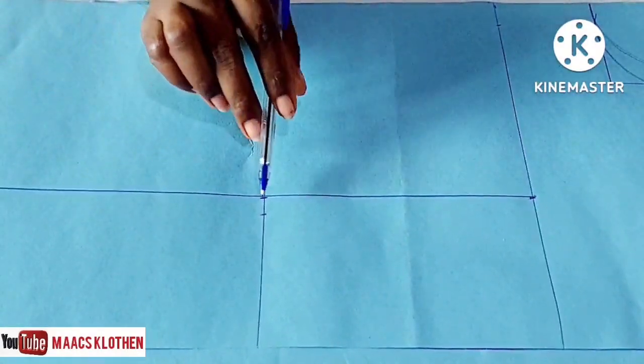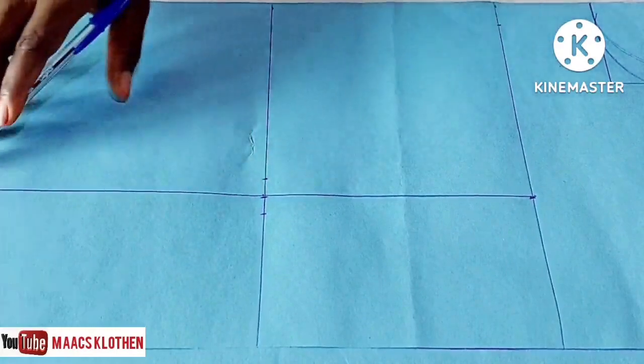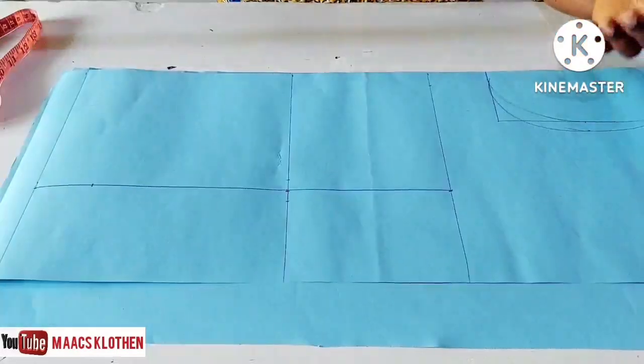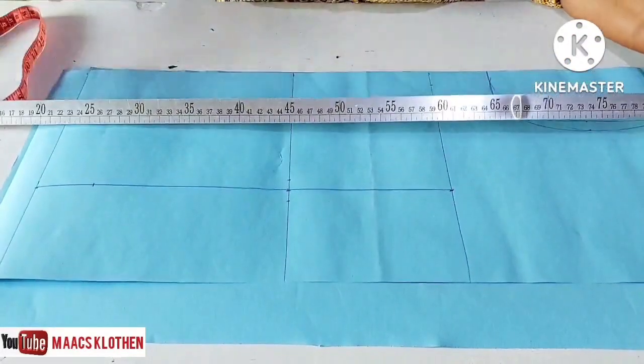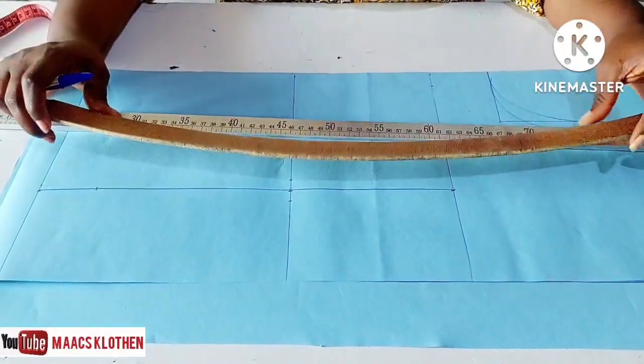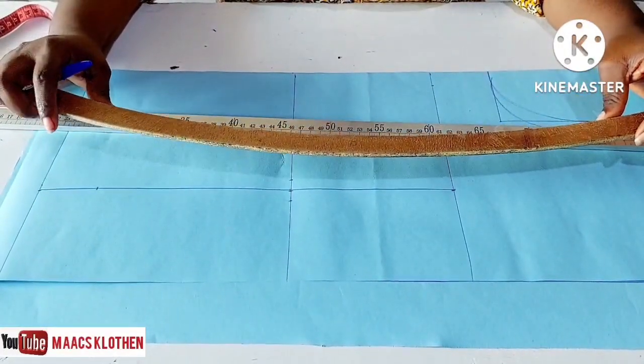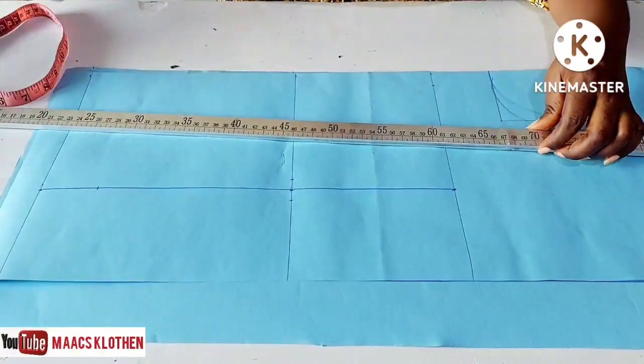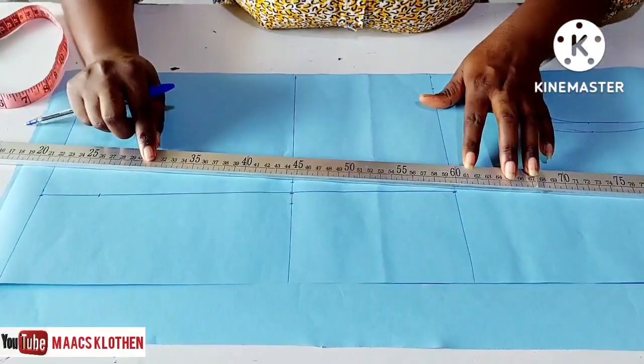So you will join it from here to this and from here to this. You can choose to use a straight ruler for it, or you use a curve. The curve, you can use it for only the front, do you get it, and not the back. So you are going to use a straight ruler for this.